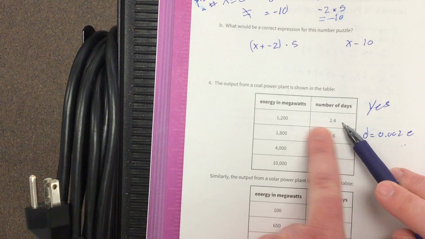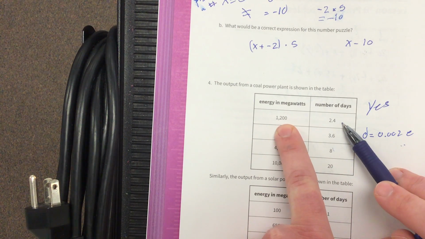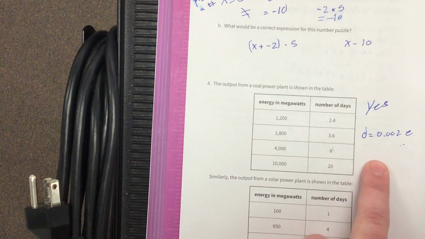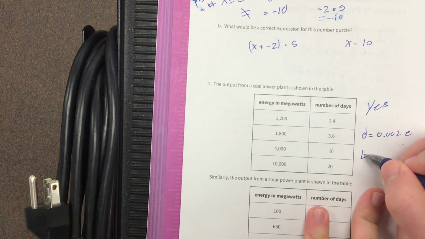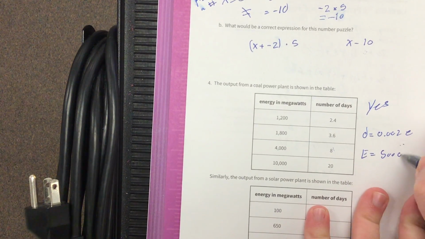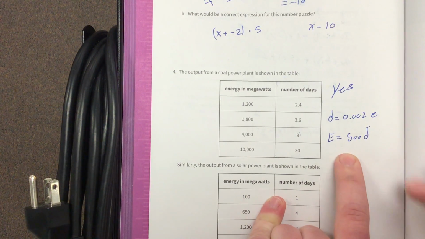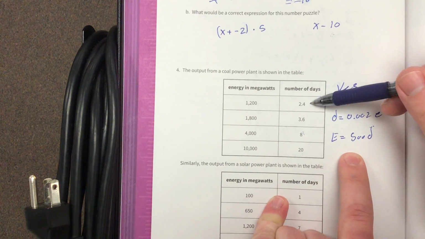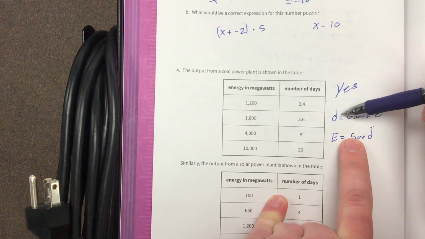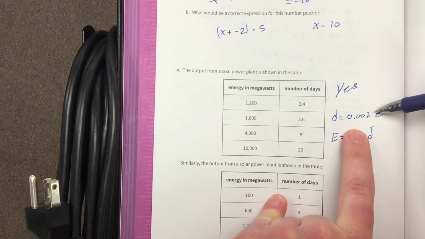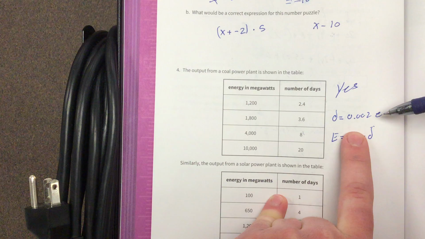All right, that would definitely work, right? Because if we took 2.4 divided by 1200, we got 0.002. Do you have another equation, Sophie? I have E equals 500D. E equals 500D. So both of those would work. Just depends on which way you divide it. All right, because the energy would equal 500 times the number of days, or the number of days would be 0.002 times the energy we use there.